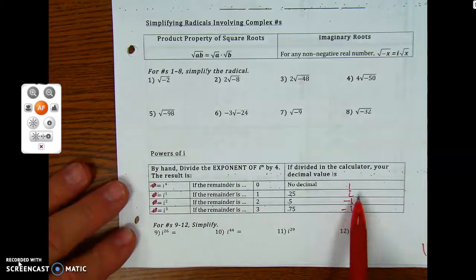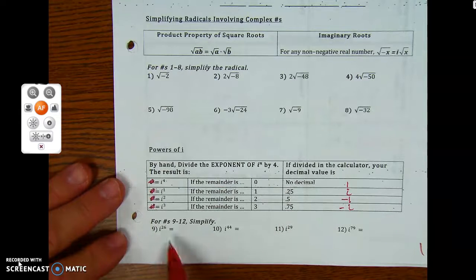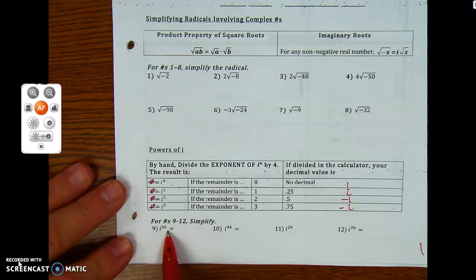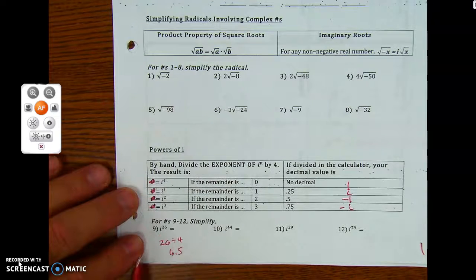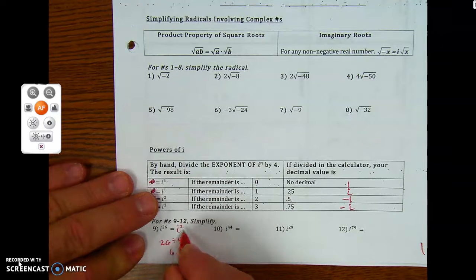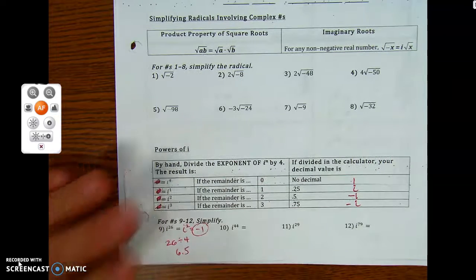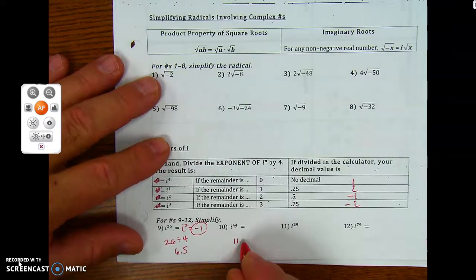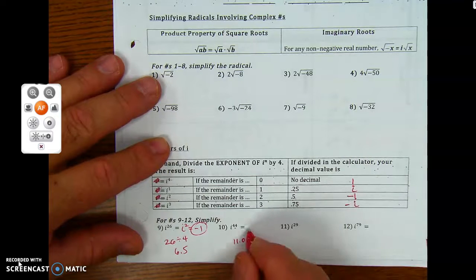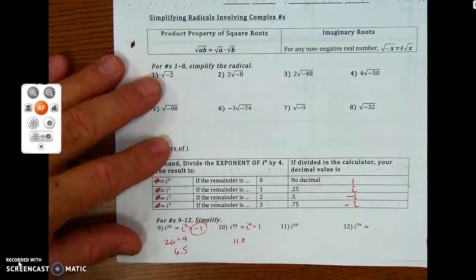So this chart right here shows what decimal you get. Divide 26 by 4 in your calculator; you always divide by 4. You're going to get 6.5. So what does i to the 26th equal? i to the 26th equals i squared, which we know is negative 1. Okay? Divide 44 by 4, you get 11.0, no decimal. So with no decimal, you know the answer is just equal to i to the fourth, which is 1.